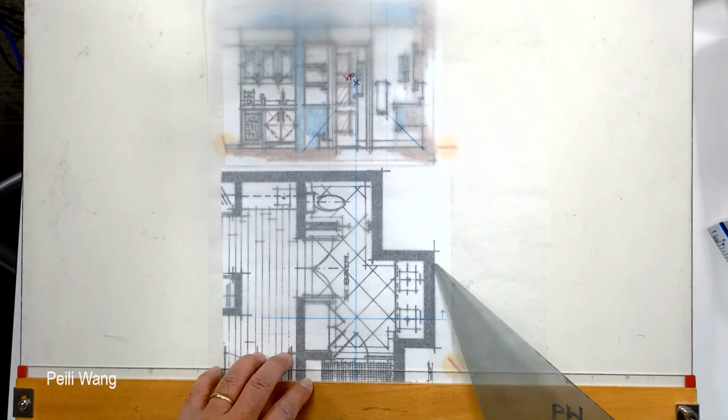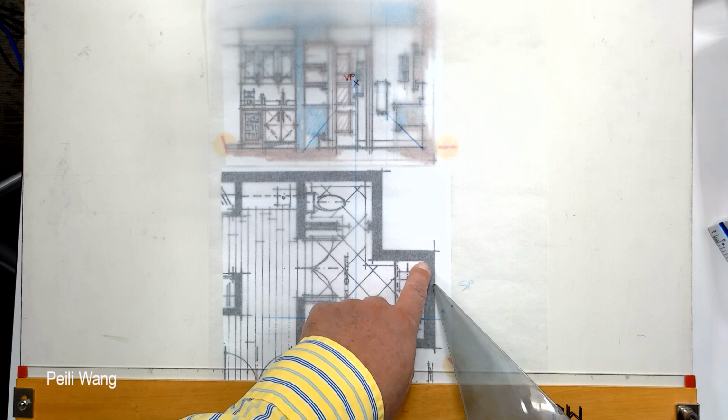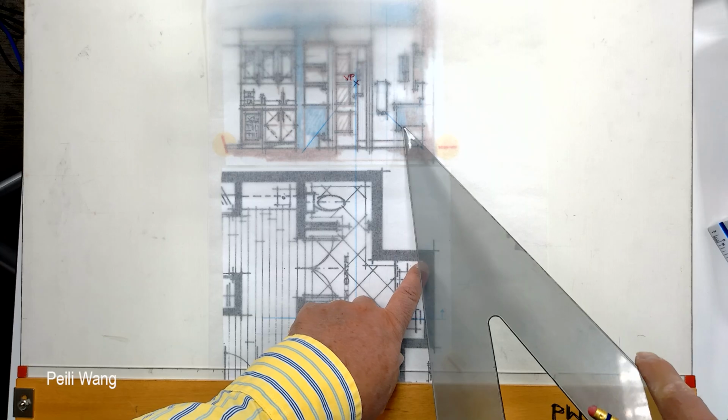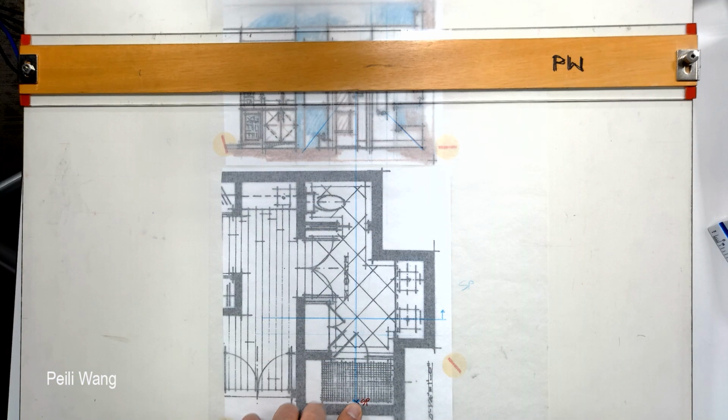Okay, so how can I determine this point? Take a look very carefully. How can I determine this point? Is it here? Here? Here? Which point? So, go back to station point.